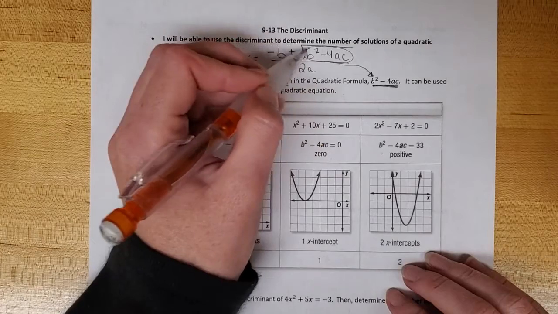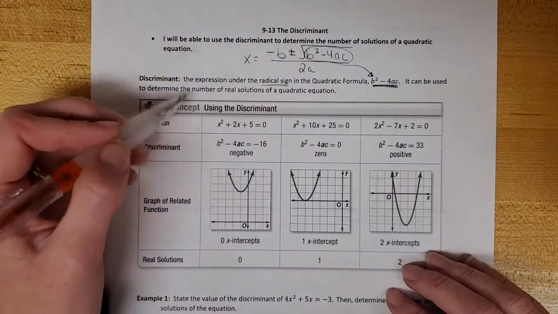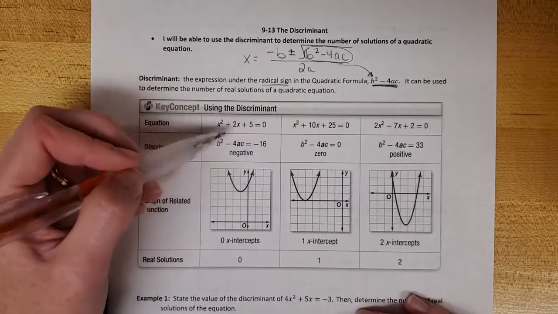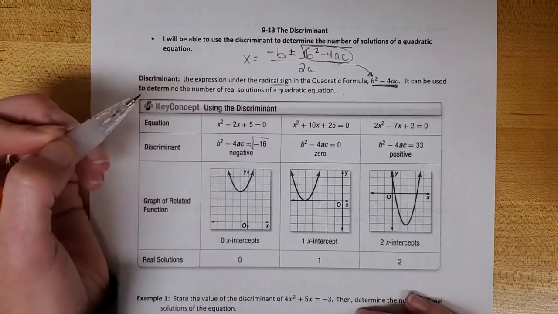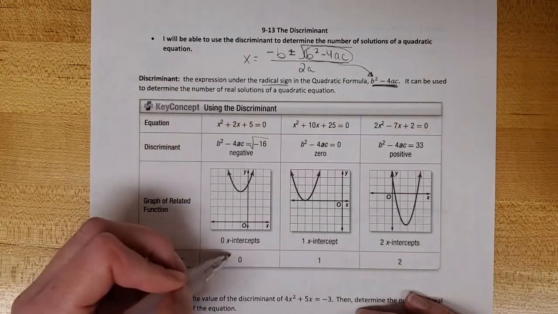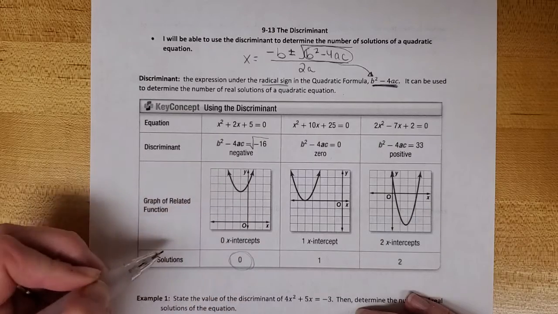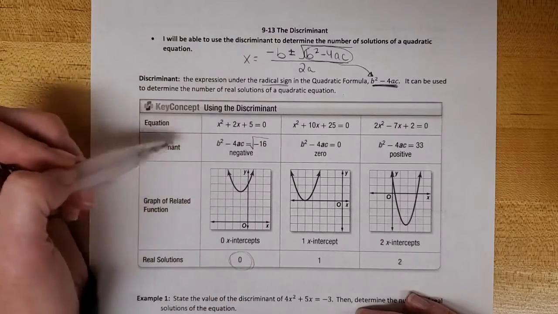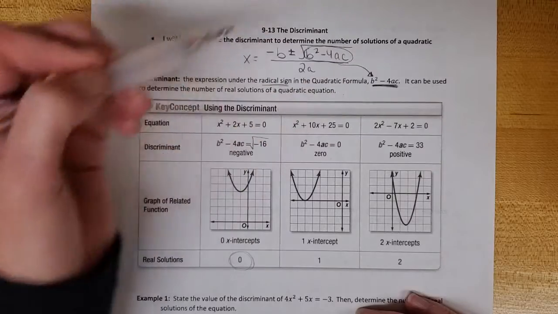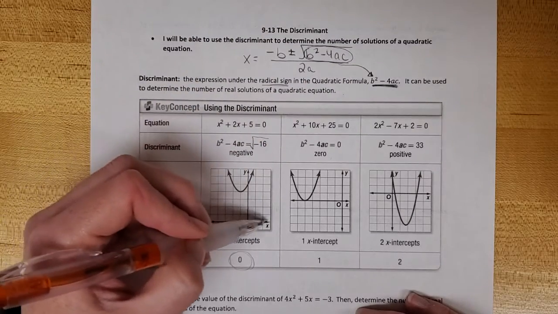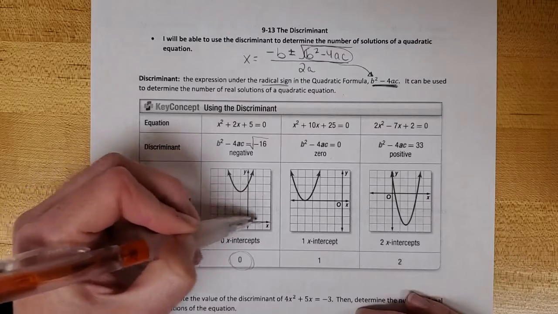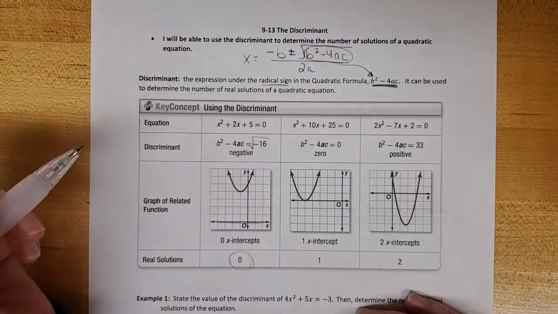Because we're doing the square root, if we get, for instance here, a negative answer, since we can't take the square root of a negative number, we'd have no real solution. See, zero real solutions. So if the discriminant's value is negative, under the square root is negative, we'd have no real solutions. On a graph, it would never cross the x-axis. So you see how it doesn't cross?